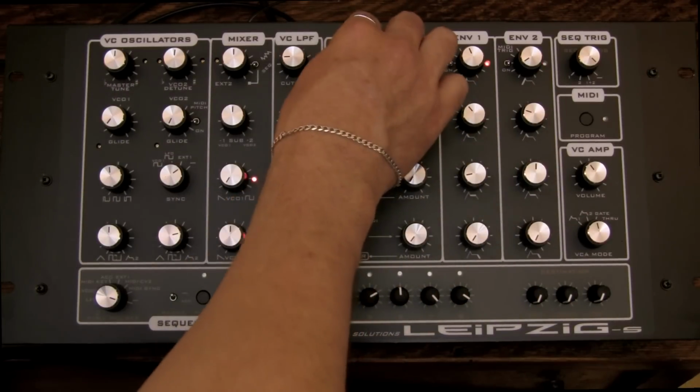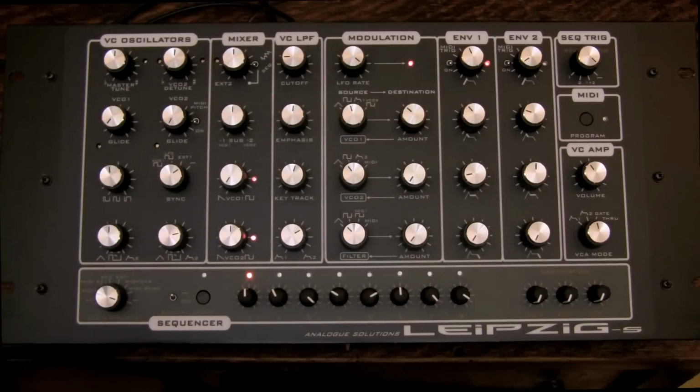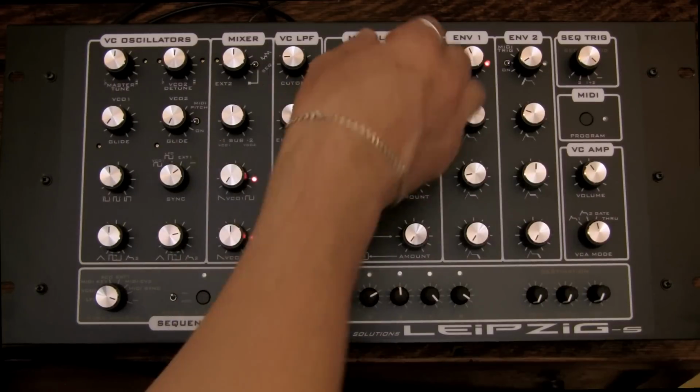So that's certainly a possibility. And the modulation rate, the LFO rate, goes up to quite a high frequency. Which is cool.